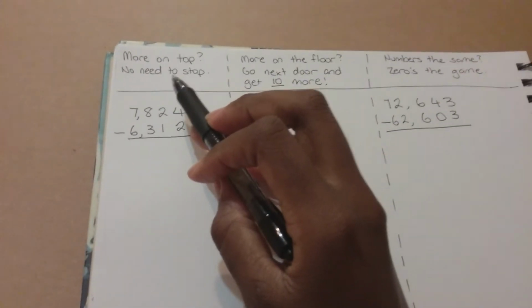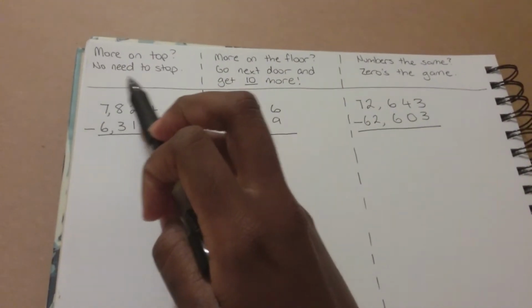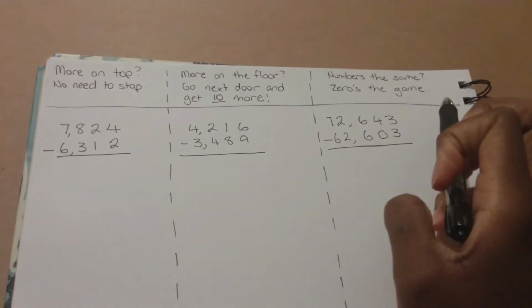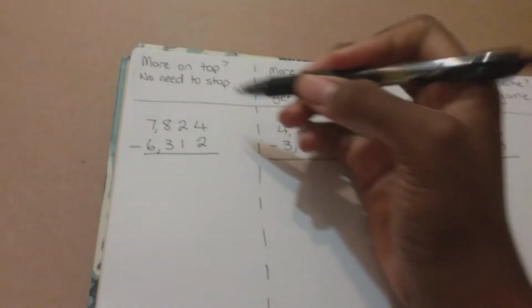And to do that, let's just review that rhyme that we did in class. More on top, no need to stop. More on the floor, go next door and get 10 more. Numbers the same, zero's the game. Well, what does that mean?